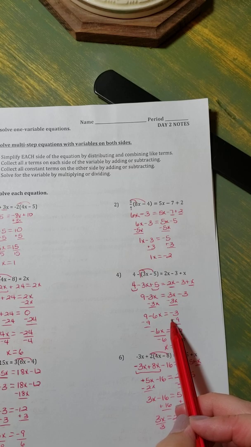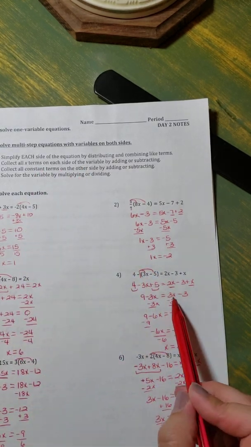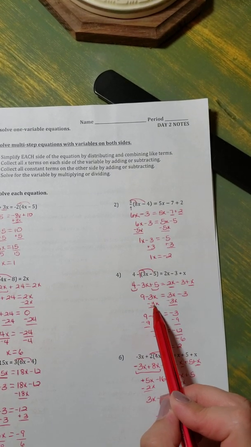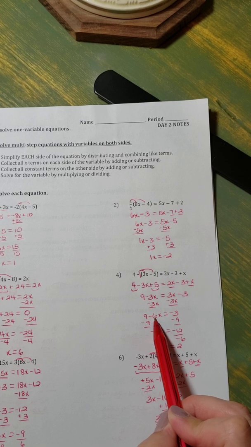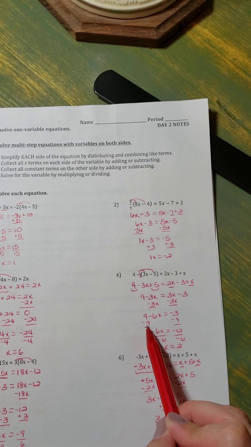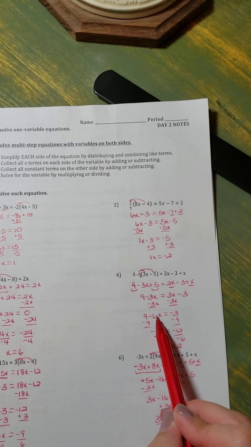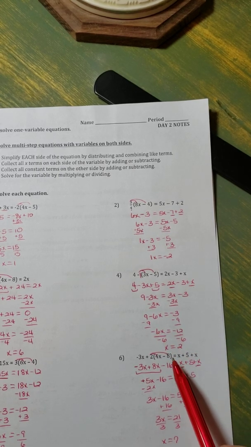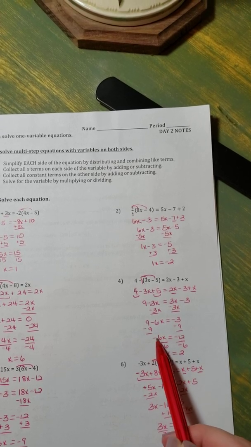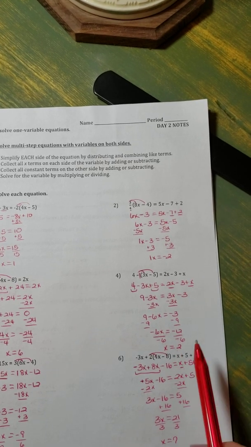Then we have to move all of our x's to one side of the equal sign. I'm moving mine to the left. Take 3x, move it over through subtraction. Negative 3 minus 3 is negative 6x. Third step, move the constant to the right. That's a positive 9. I'll subtract it over. Negative 3 minus 9 is negative 12. Bring down the negative 6x. Last step is to divide to undo this negative 6 times x. So when I divide both sides by negative 6, I get an answer of positive 2.